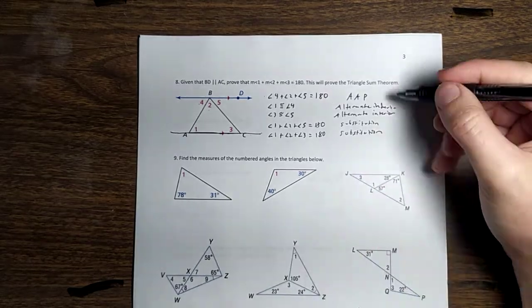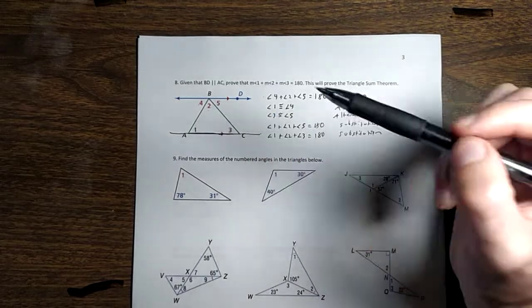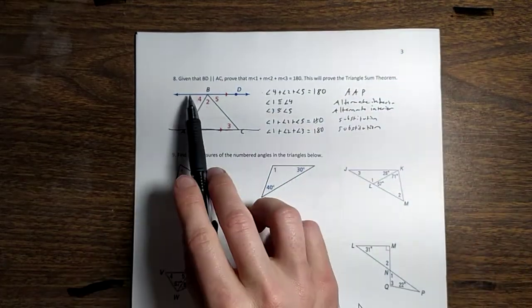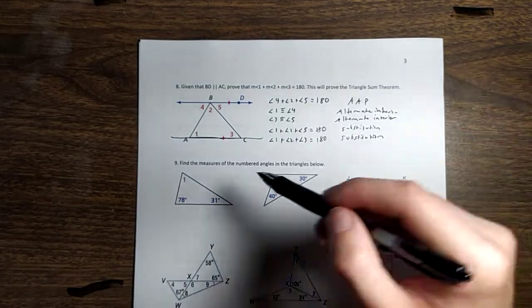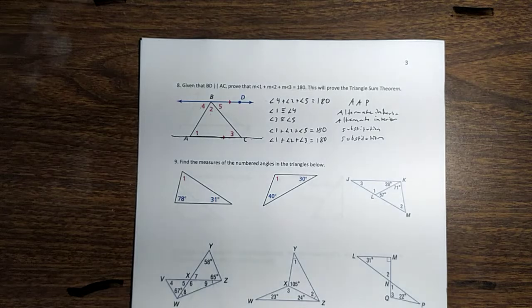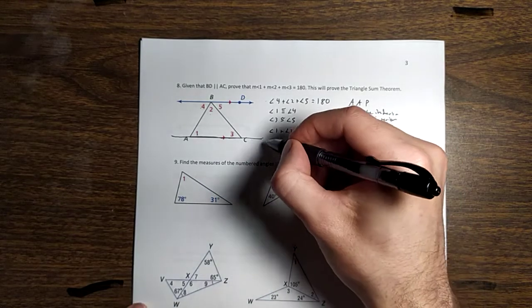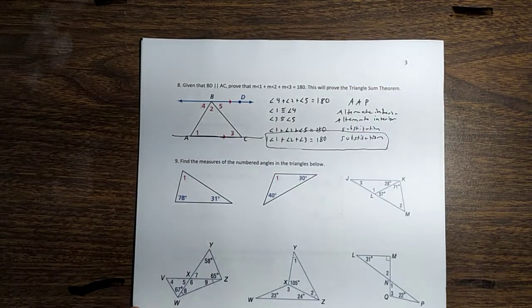Okay, so this is an example of using proof to show why something that's used in geometry and beyond is true. So we start off with this fact: if we add these three up, we'll get 180. Using our steps for proof, we can show that the interior angles of a triangle always have to add up to 180. This is our statement that we're going for. We actually got there. Okay.